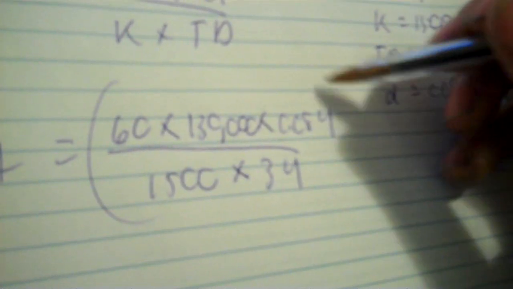So we have 60 times H, it's going to be 130,000, times lowercase d, that's 0.084, K, 1500, times TD, 34. Okay, that's all one. So again, with a parentheses with a division line, you find the top. It's all multiplication, so easy enough. If it's all the same operation, you just get to do it forward. 65,520.